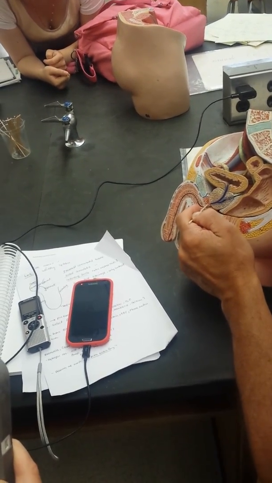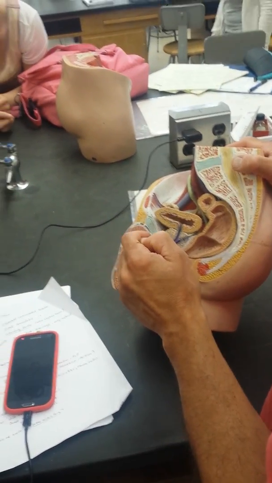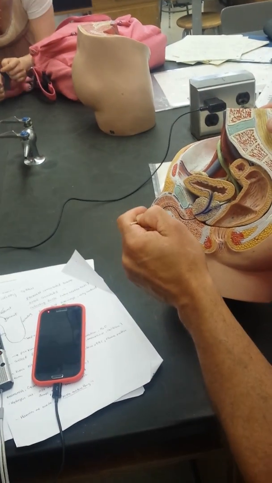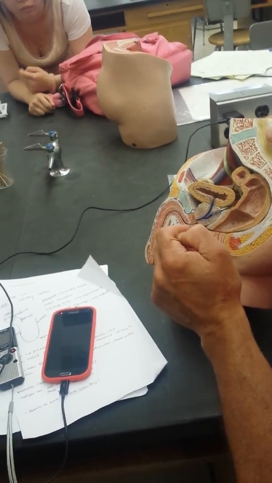Then you have the membranous urethra, this little portion here goes through the wall. And the spongy urethra, which goes to the corpus spongiosum, right? And then the external orifice.